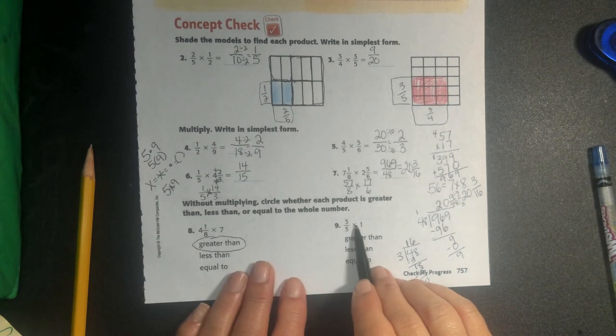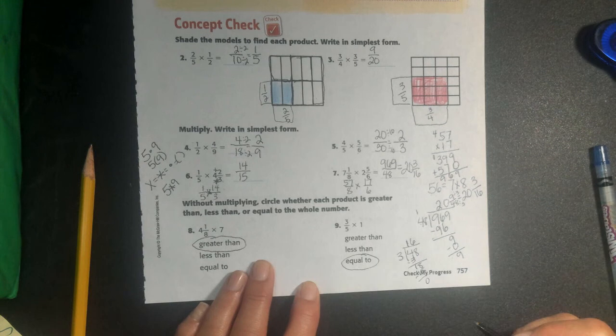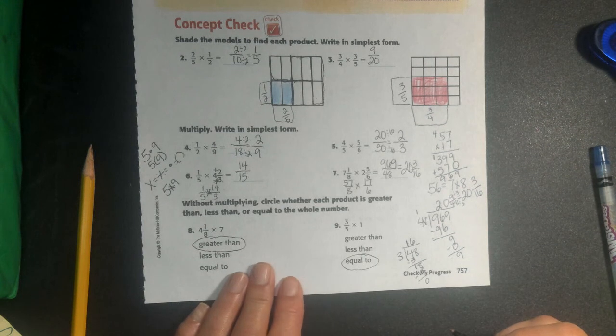How about 3/5 times 1? Well, hopefully you remember your identity property. It's not greater or less than. It's going to be the same. 3/5 times 1, anything times 1 is the same. All right.